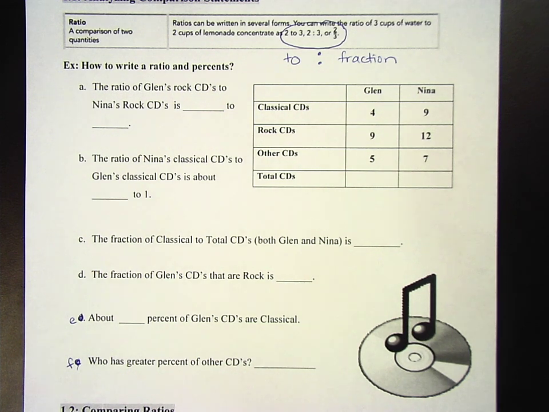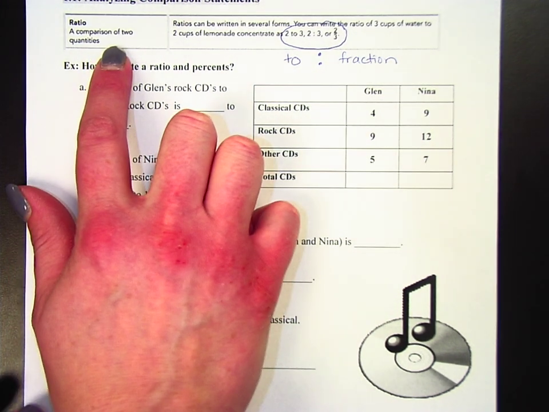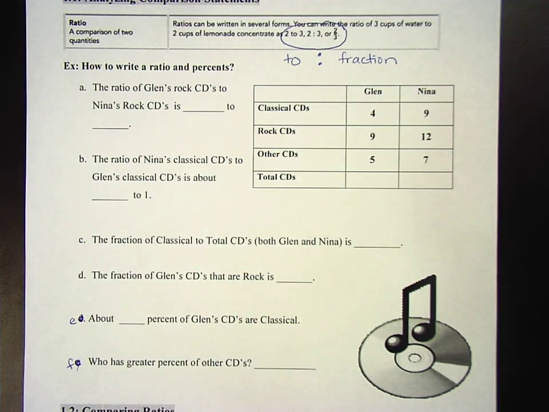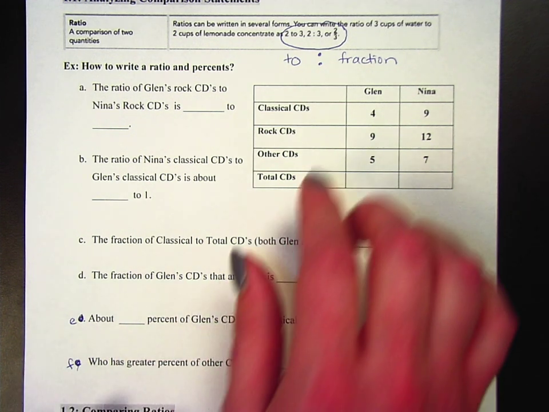This is the notes for 1.1, Analyzing Comparison. Our vocab word for today is ratio. A ratio is a comparison of two quantities. A ratio can be written in several different ways.